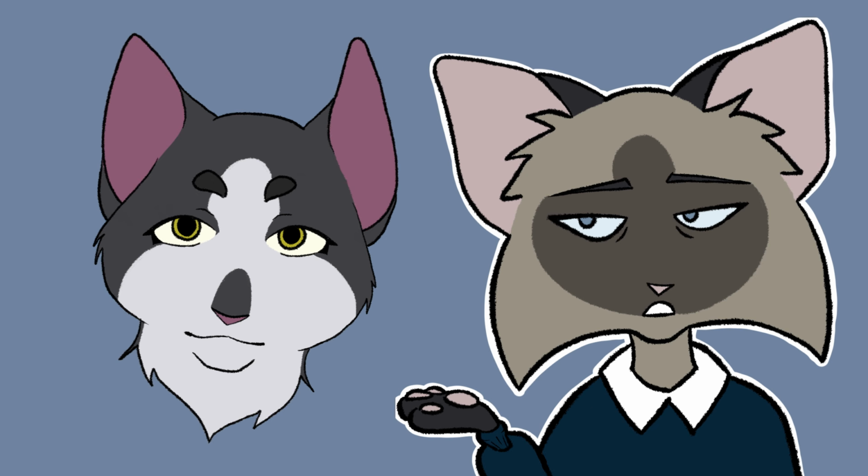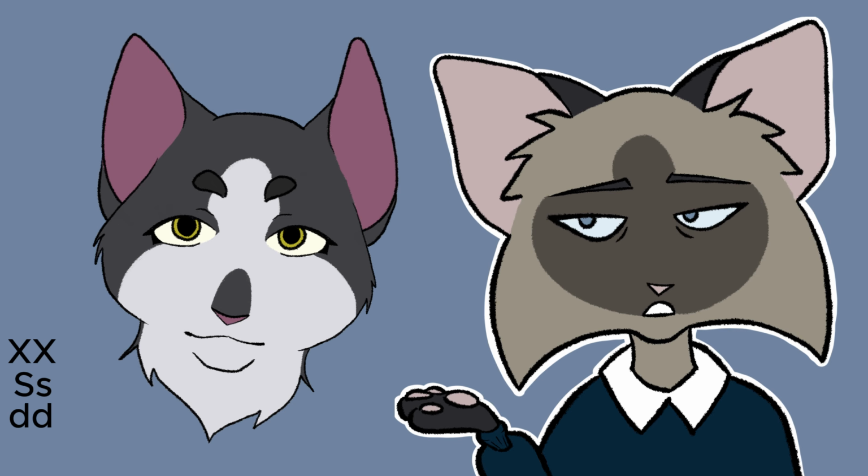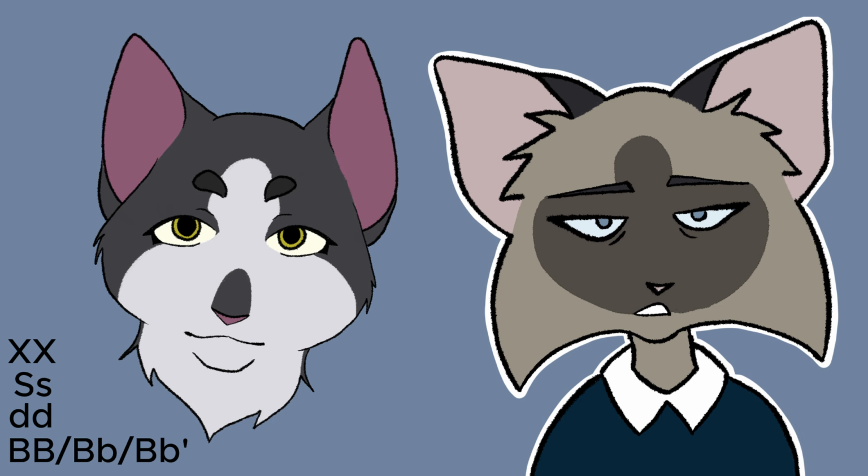Daisytoe is described as gray and white. That means she would be XX for a black base coat, big S little s for some white spotting, little d since she's dilute, and her B locus could either be big B little b, or big B prime.